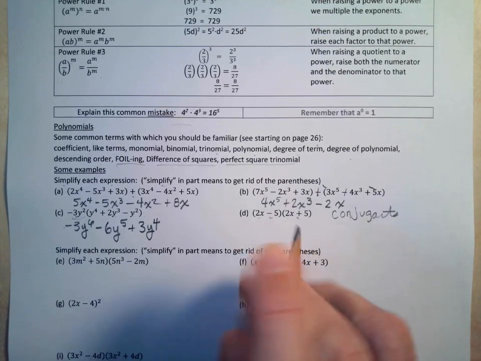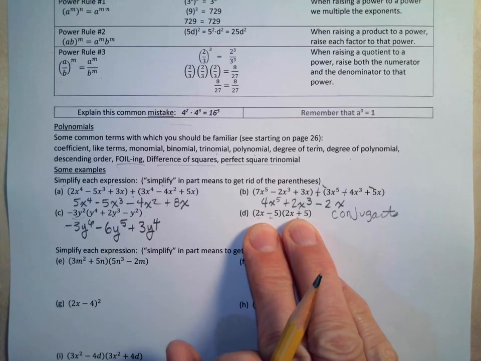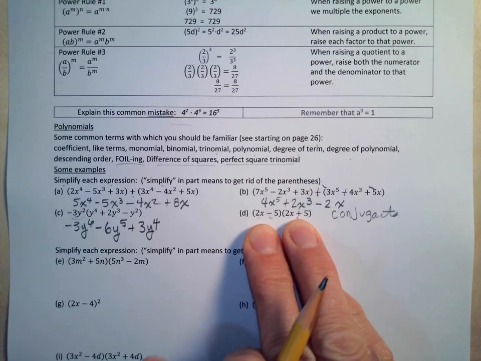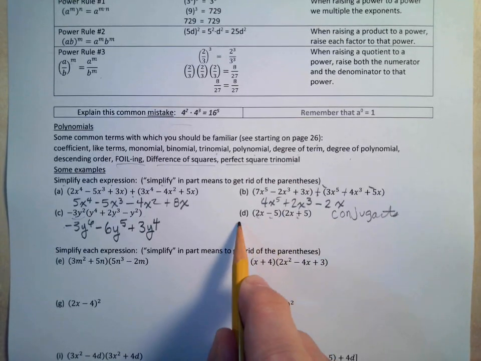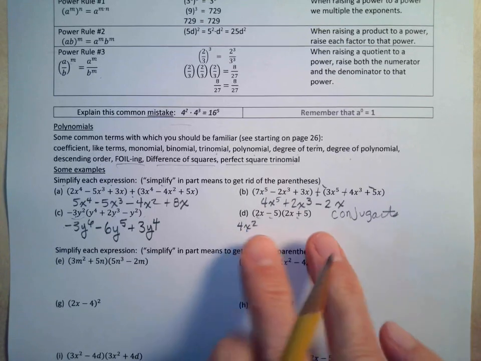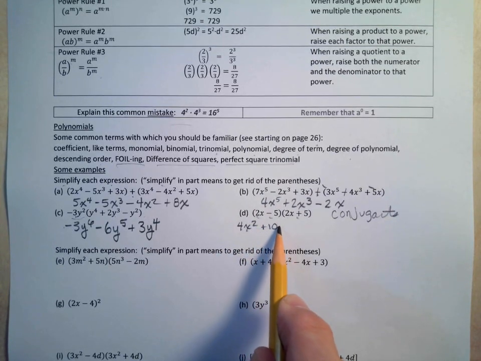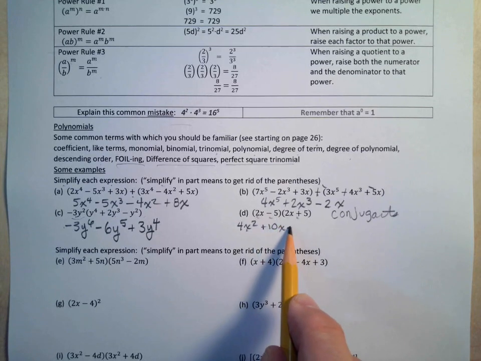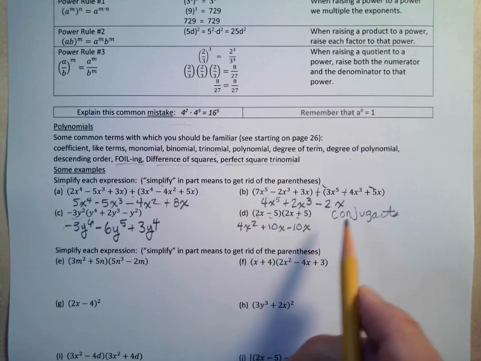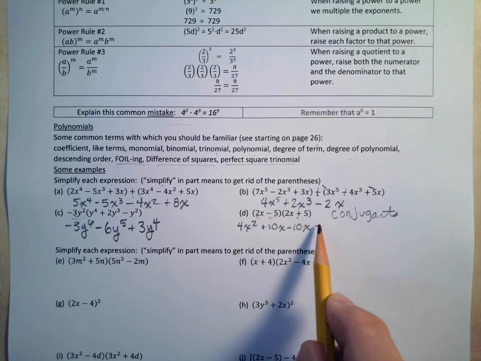And so what that means is if I multiply these two together, well, let's first just FOIL that. So first, that's 4x squared. The outer is plus 10x. The inner is negative 10x. And then the last is negative 25.